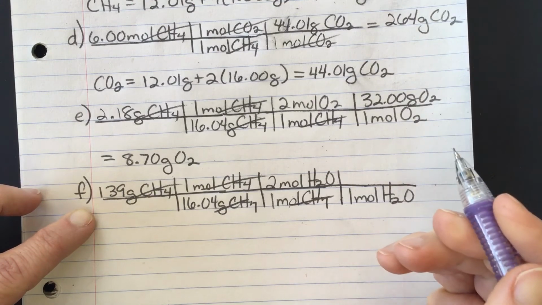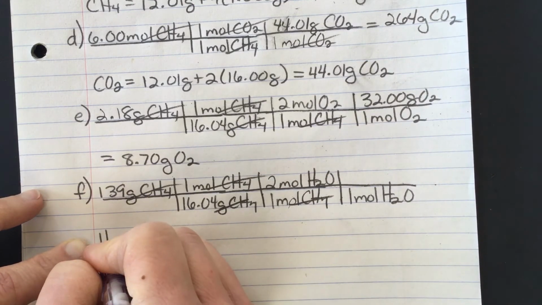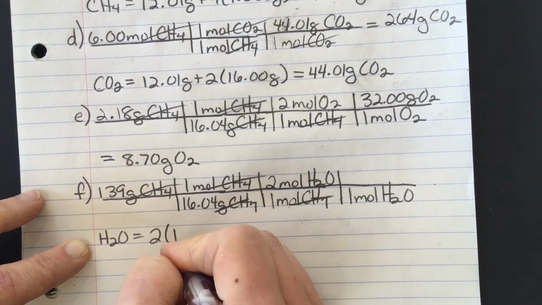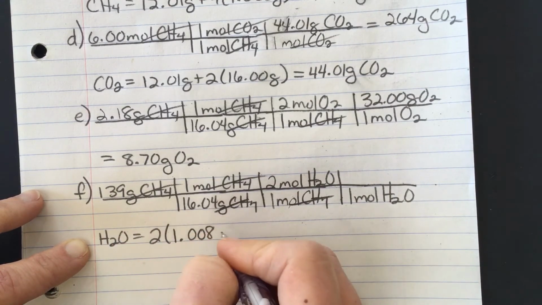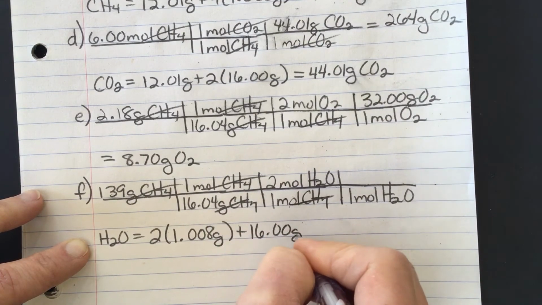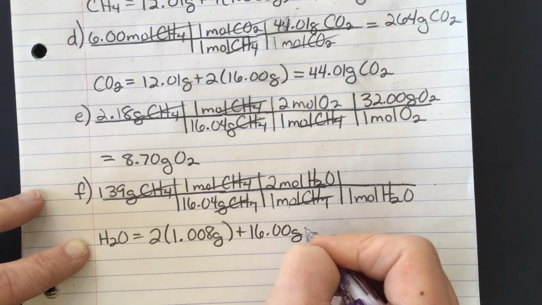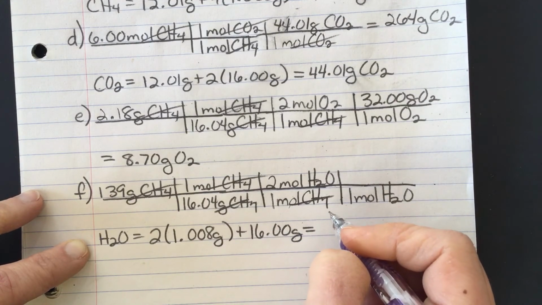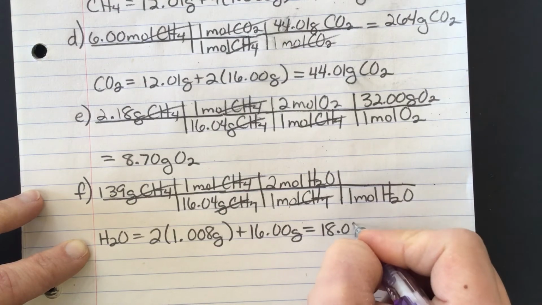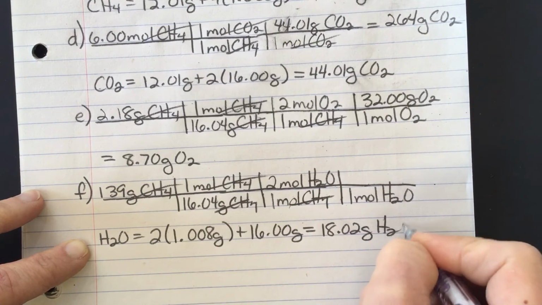Now I have not calculated the molar mass of this yet today. So 2 times 1.008 grams plus 16.00 grams. Remember, we get these numbers from our periodic table. Is 18.02 grams of water.